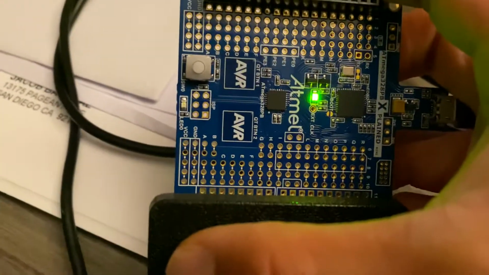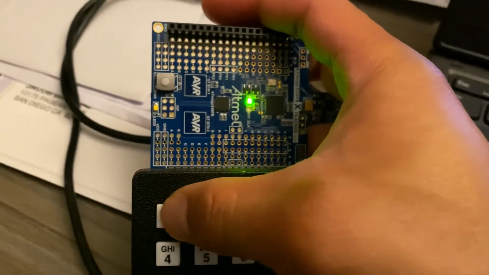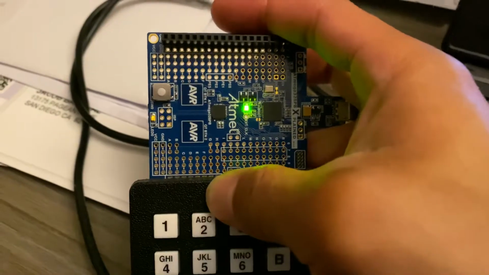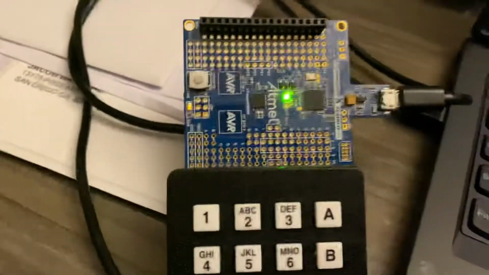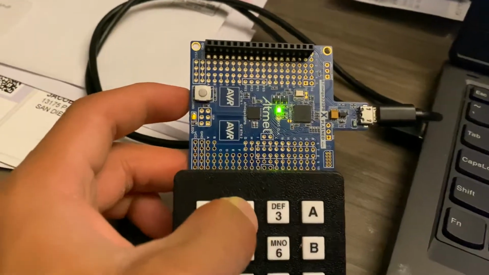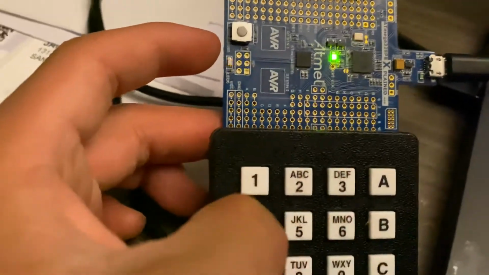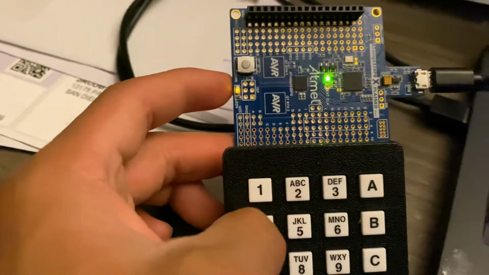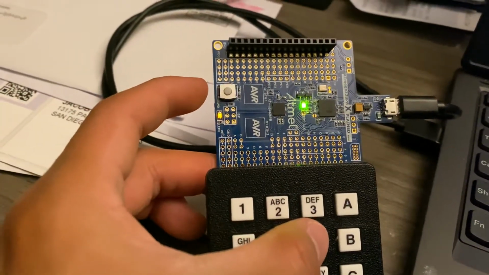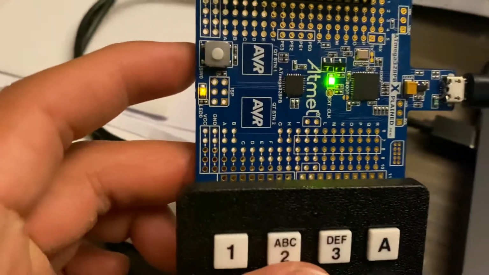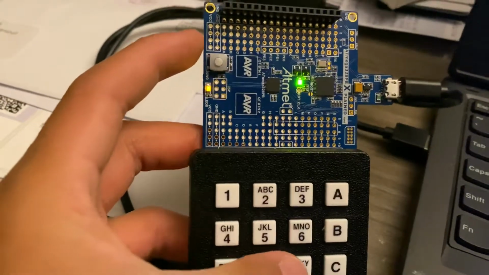As you can see, it's kind of dimming a little. But if I press 1, it goes on. And then press 2, it gets a little bit brighter. 3, it's a bit brighter. 4, 5, 6, 7, 8, 9.